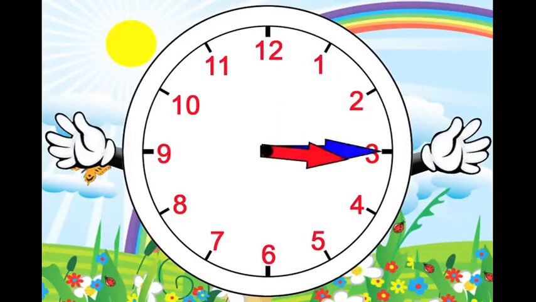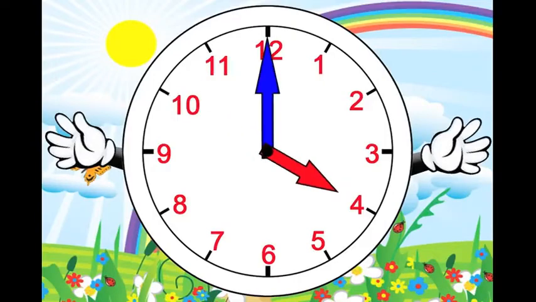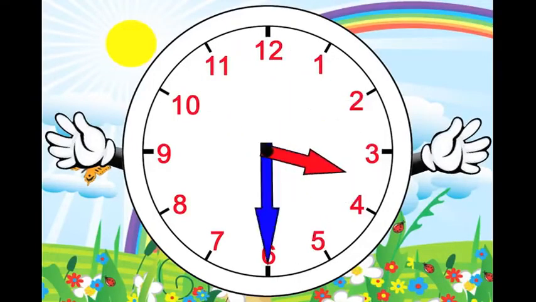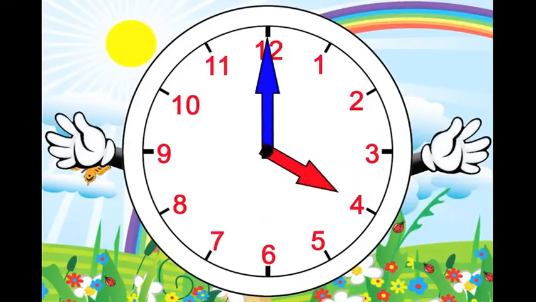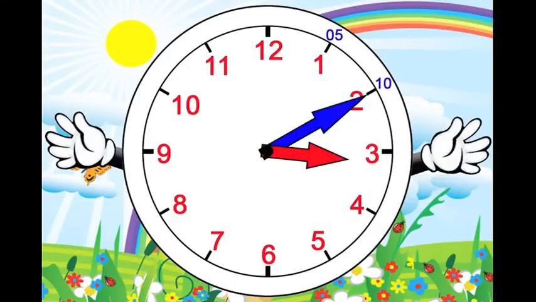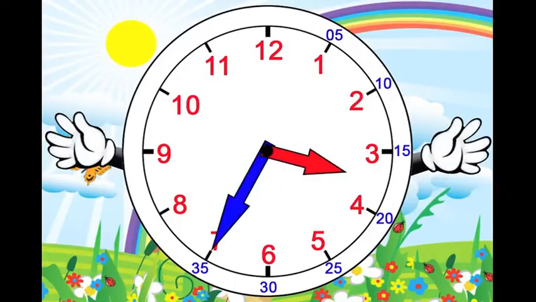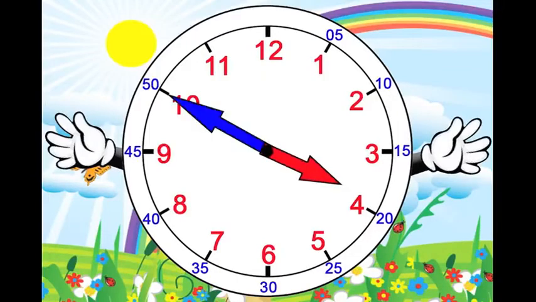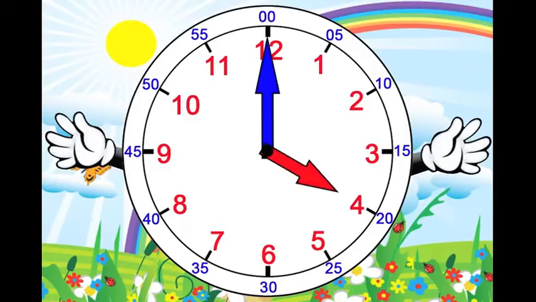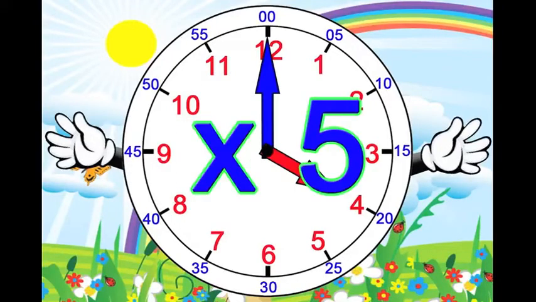There are 60 minutes in an hour. It takes a long time to count to 60. So we skip count by 5s when the big hand goes around the clock. 5 minutes, 10 minutes, 15 minutes, 20 minutes, 25, 30, 35, 40, 45, 50, 55 minutes, and back to 0. You can multiply the hour by 5 to find out how many minutes there are.